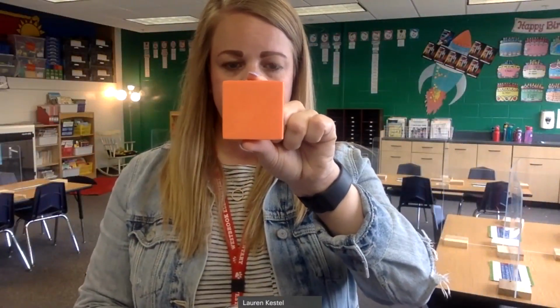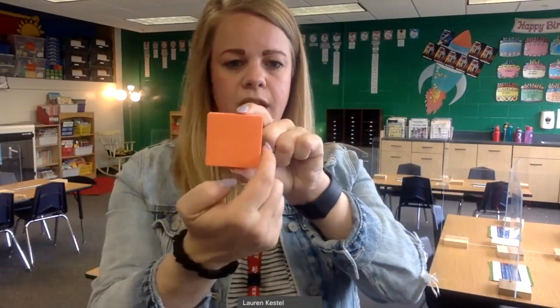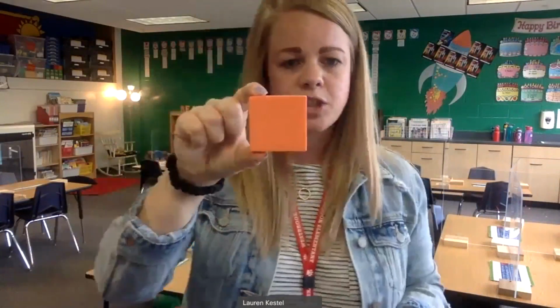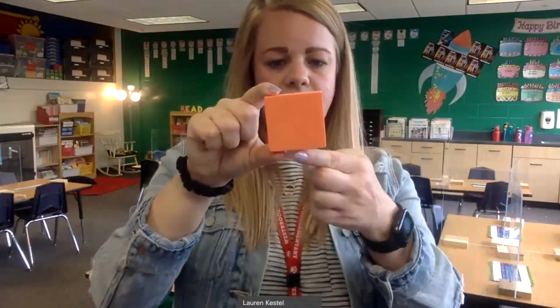Think in your head what shape this is. You're right, this is a square. A square also has 1, 2, 3, 4 sides and 1, 2, 3, 4 vertices. Think about how a square is different from a rectangle, even though they both have 4 sides. You're right, a square has 4 sides of all equal length. So every side in a square is the same size or the same length.